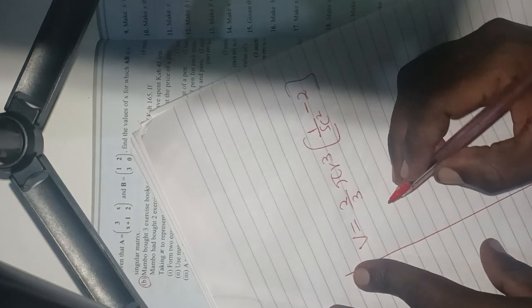I'll first ask myself, which letter are we supposed to make the subject of the formula? The question says the volume V cm³ of an object is given by this. Express C in terms of π, r, s, and V. So we have to make C, the one at the bottom here, the subject of the formula.